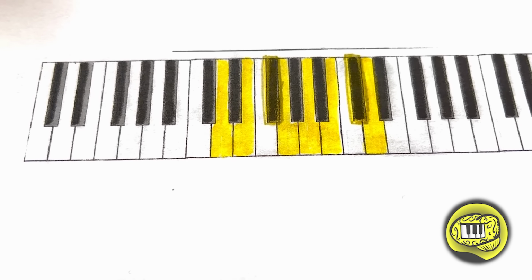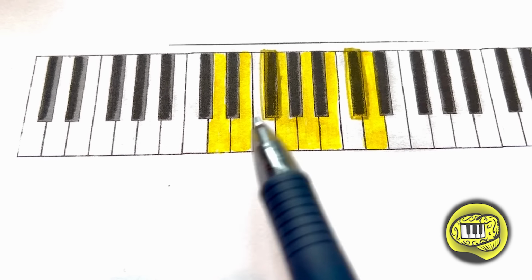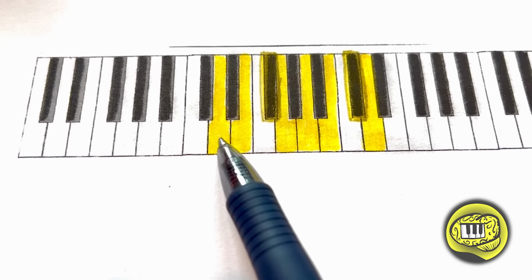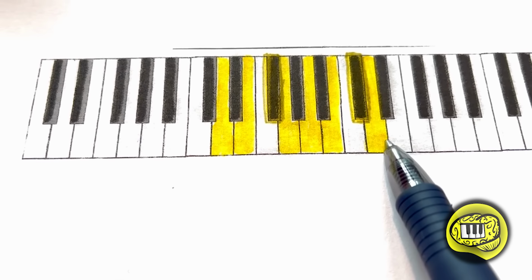So the 2 most common sharps are F sharp and C sharp, and we will keep these throughout the remaining scales. D, E, F sharp, G, A, B, C sharp, D.